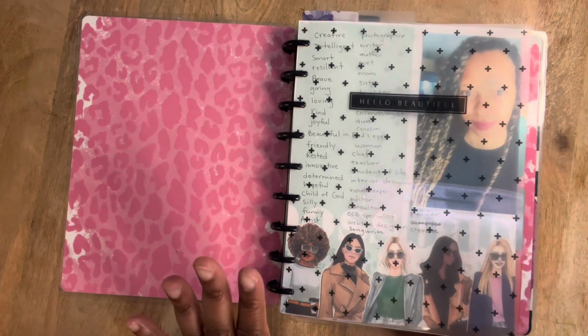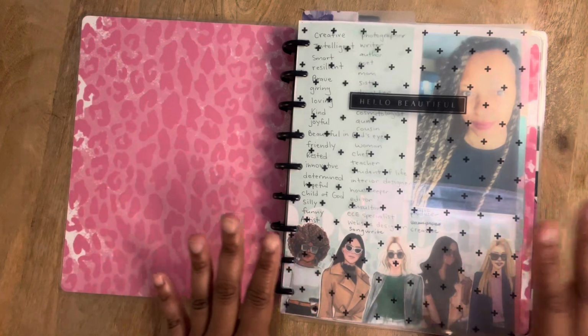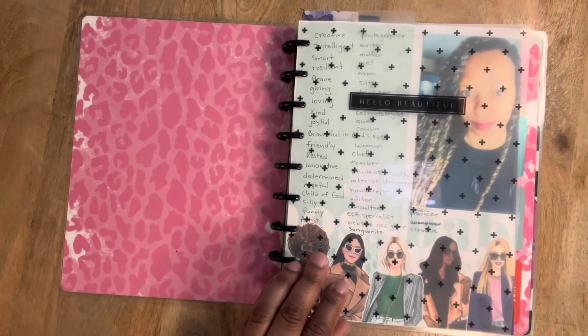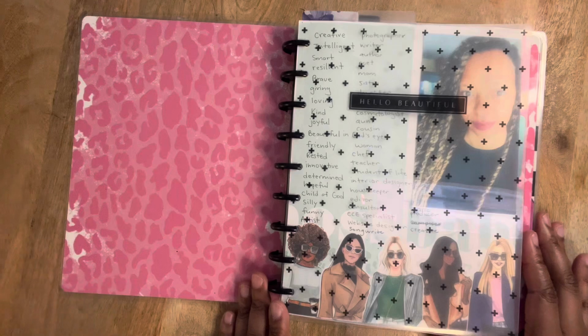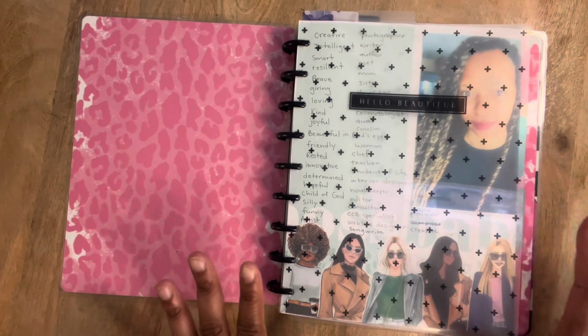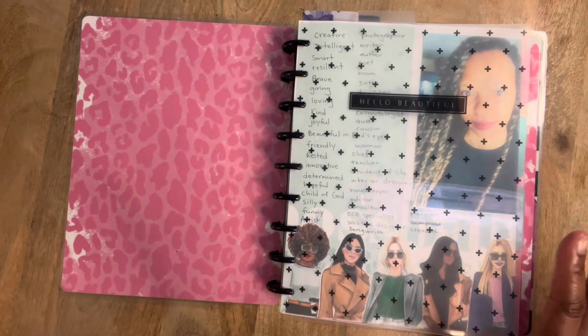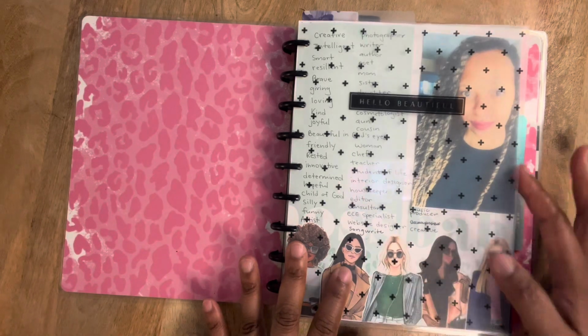So January, February, March is one quarter, and then April, May, June is another quarter, and so on and so forth. So I picked three main things that I want to focus on for this quarter, and that's how I tried to set my planner up.